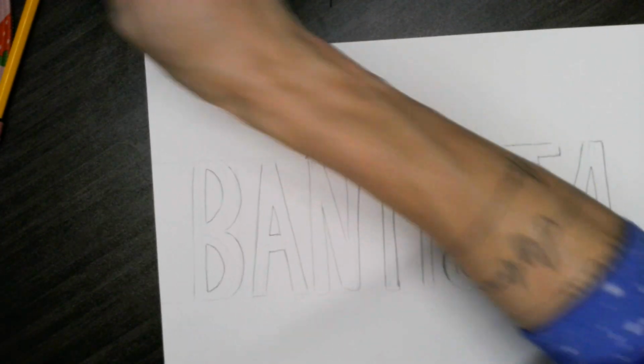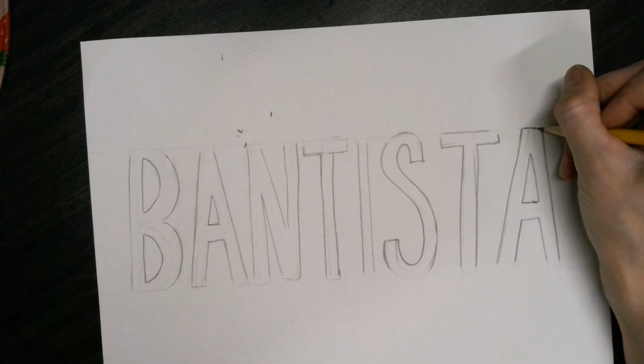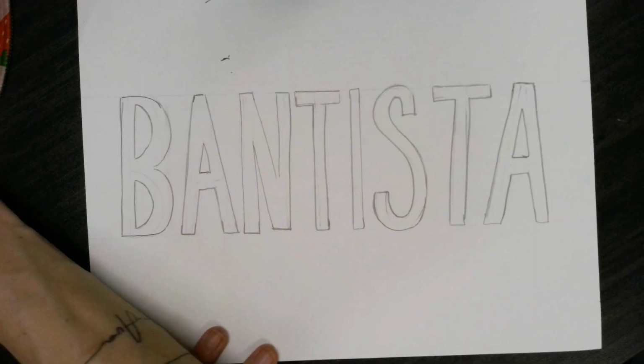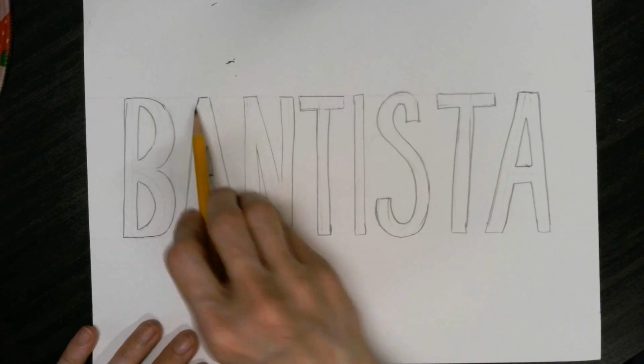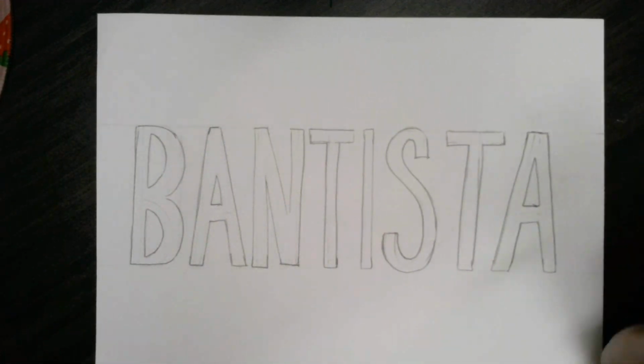So I erased that, and I'm just going to go back in, and if I erase any of the tops of my letters, I'll give those back as well. So now you can see I added back anything that I accidentally erased when I was getting rid of my guiding lines. Now I'm ready for my vanishing point.